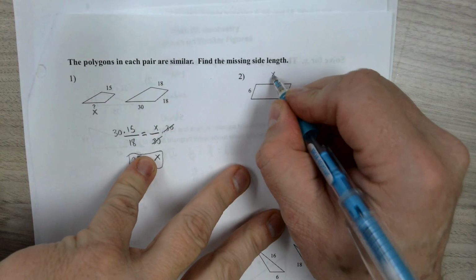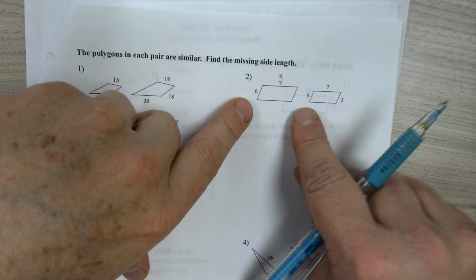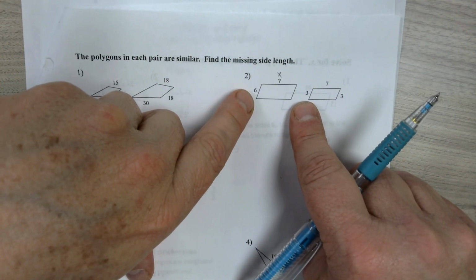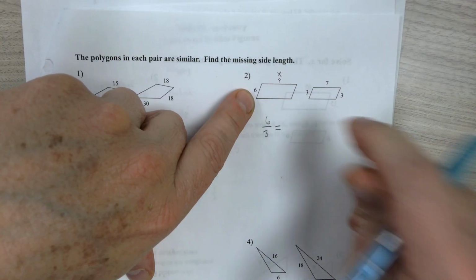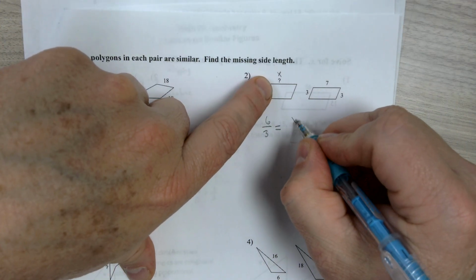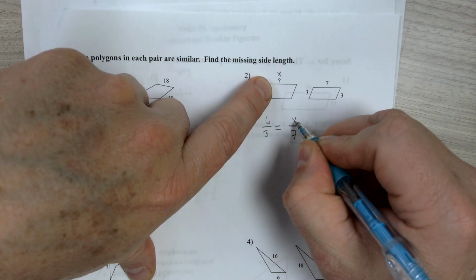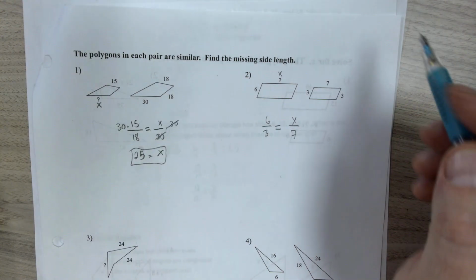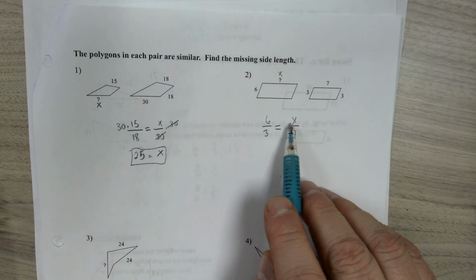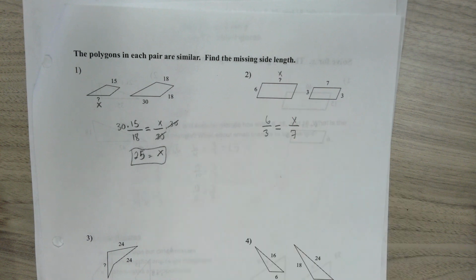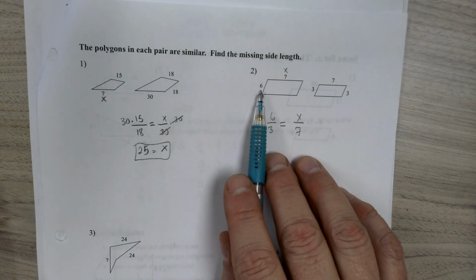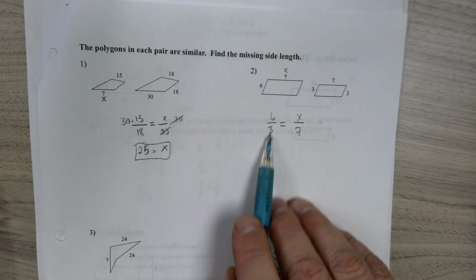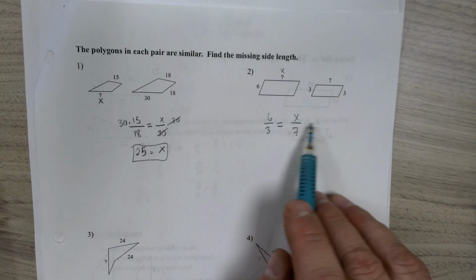Here we want to find this side. I'm going to start with this where I know both corresponding sides. This is 6 and 3, so I'm going to do 6 divided by 3. And then I'm going to do x divided by 7. So once again, these two values are from the first parallelogram. These two values are for the second. And they match up because these two are the short sides and these two are the long sides.